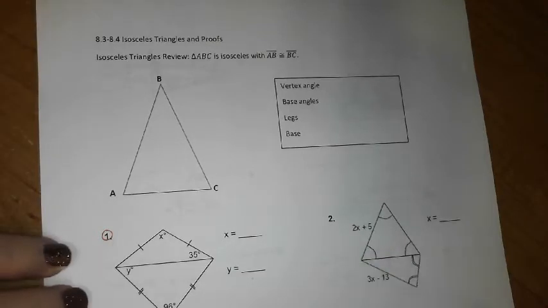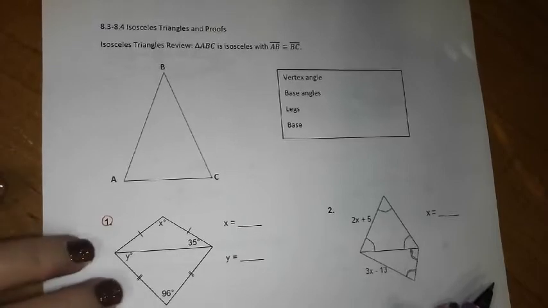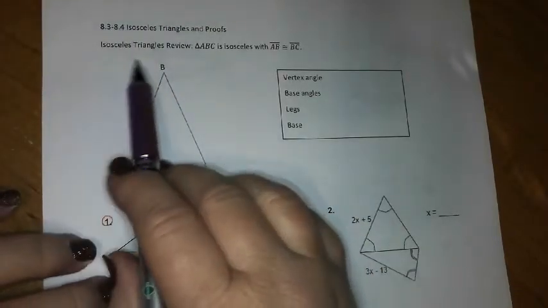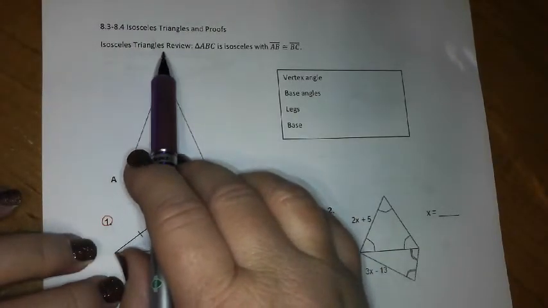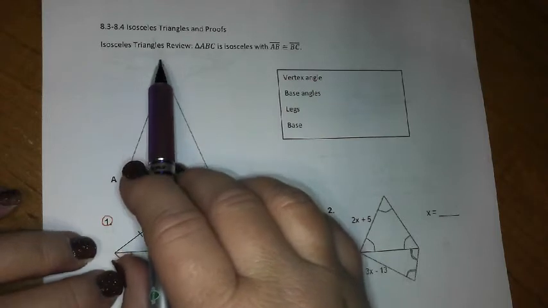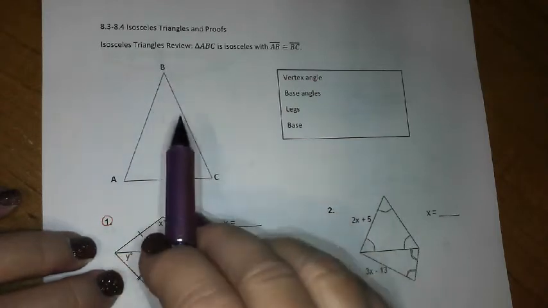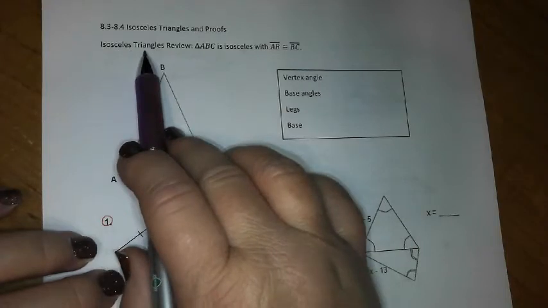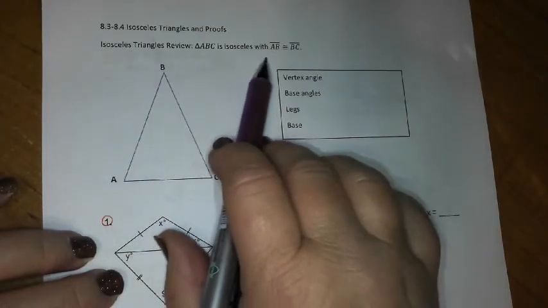We're going to talk about isosceles triangles and proofs today. A lot of the information about isosceles triangles you already know, so it's going to be a review, and then we'll build on that and get into our proofs. When we have an isosceles triangle, remember that means two sides are congruent.